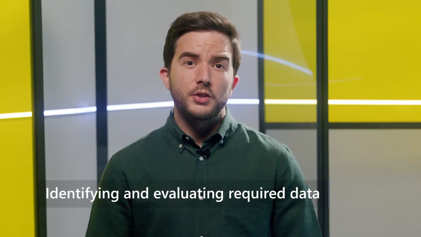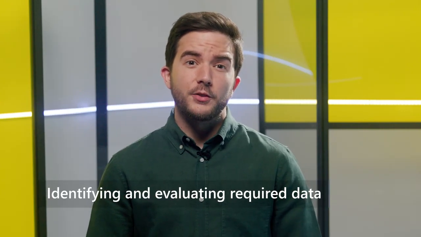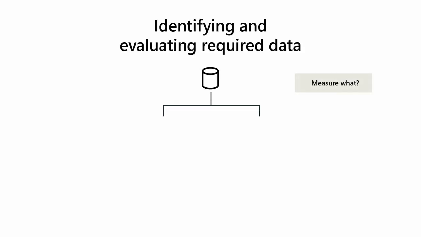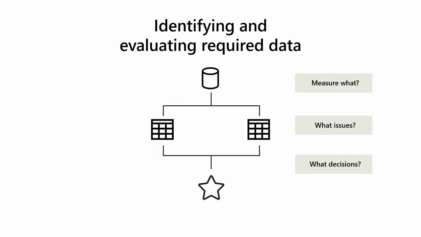In previous lessons, you learned about the importance of data and the role it plays. You discovered how organizations aim to derive meaningful insights from their collected data. In this context, it's necessary to identify the collected data and evaluate which parts of it are required. You could start a data project by first determining what is being measured and what are the critical issues you need to make decisions about. The answers will help you to identify and evaluate the data correctly.